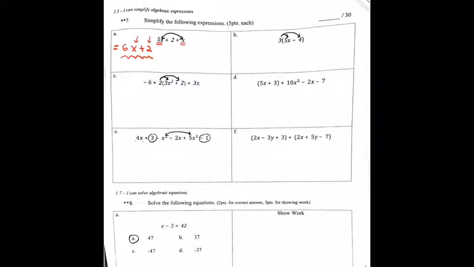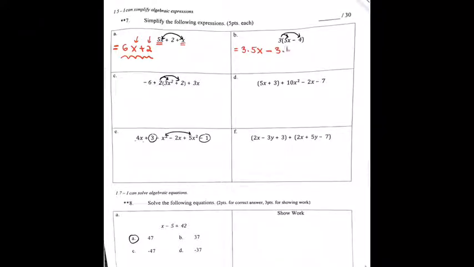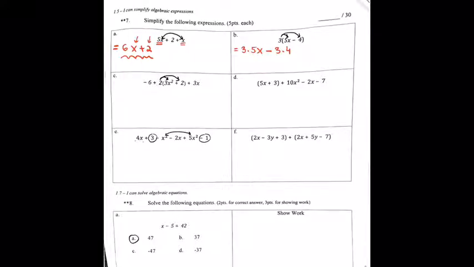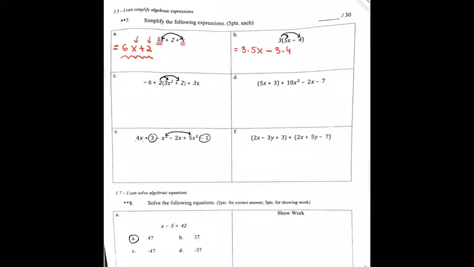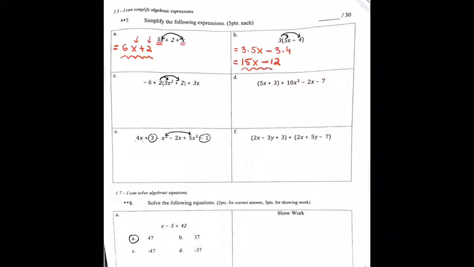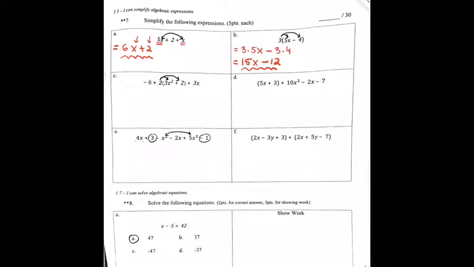Looking at B, we have to distribute the 3 inside of the parentheses in order to get rid of the parentheses. So I'm going to do 3 times 5x minus 3 times 4. So when I'm distributing the 3, I'm multiplying by each term of the parentheses. Equals 3 times 5x gives me 15x minus 12. Here I am done because I can no longer combine 15x with 12 since they are not like terms.